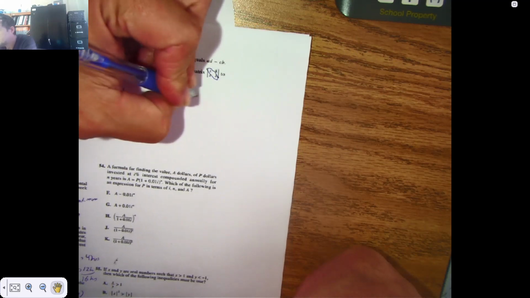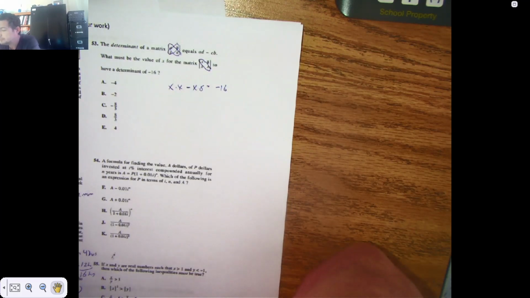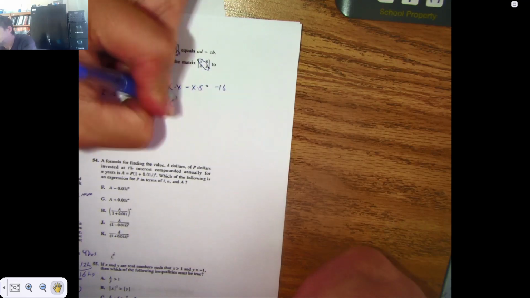Let's see. I believe this was just done for y'all today or the day before, the determinant of a matrix, and they give you the formula. It's AD minus CB. That diagonal, take away that diagonal. What must the value of x be for this matrix to have a determinant of negative 16? So x times x, take away x times 8, must be negative 16. That's the deal. That's x squared minus 8x is negative 16.